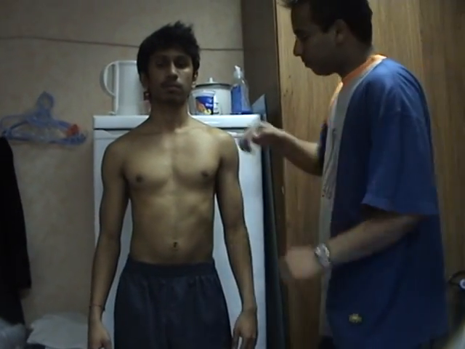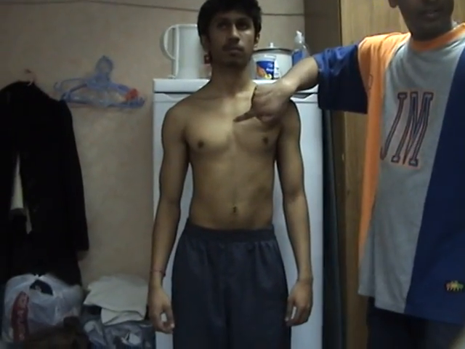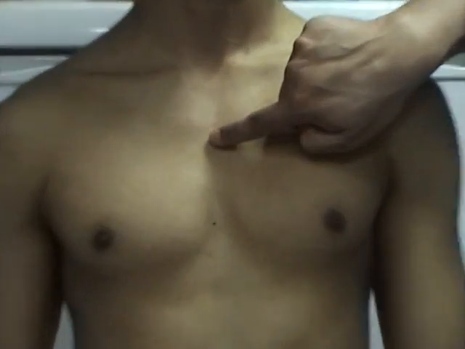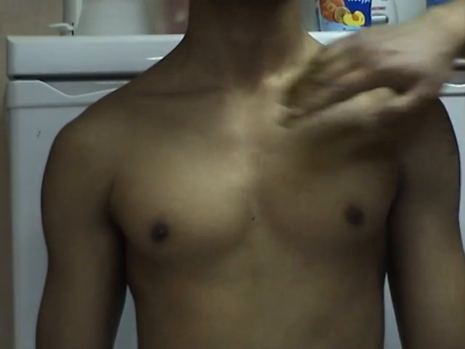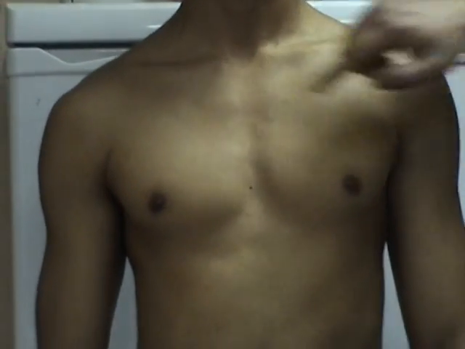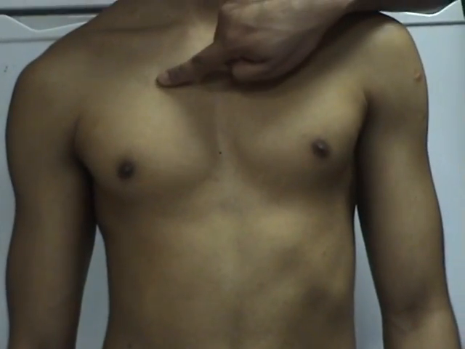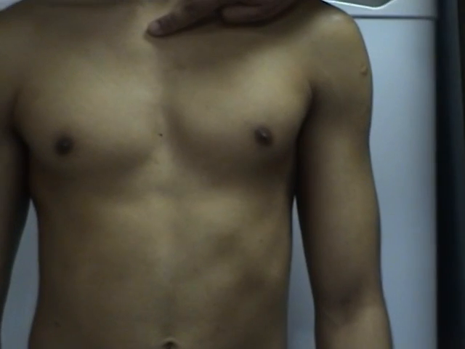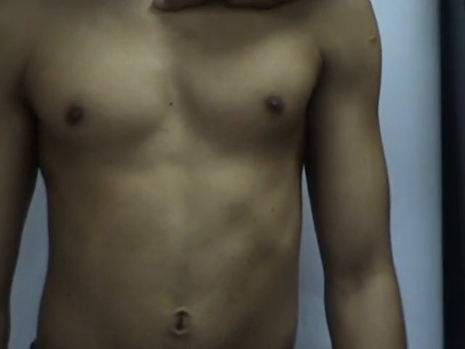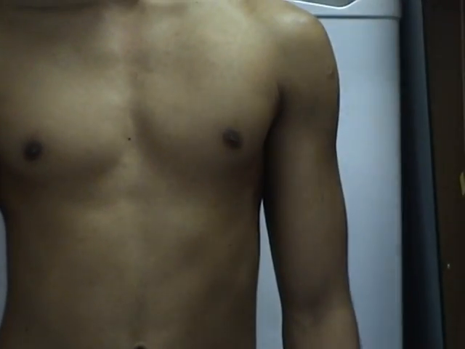Second point. What you need to see is Ludovici angle. Where is the Ludovici angle? The second ICS. This is your first ICS, then second ICS. So for the second ICS, this is the angle. You can even feel the angle from here. If you just go down, you can feel the protrusion. It goes like this. So you can feel the angle.